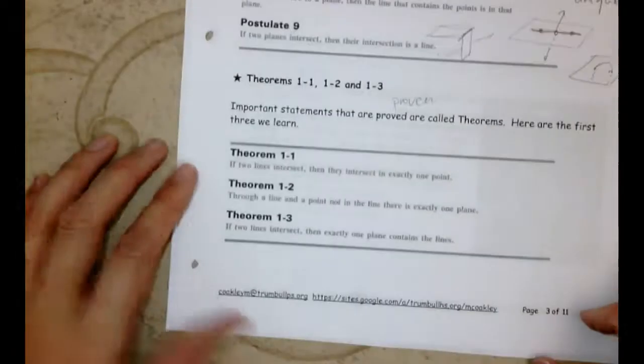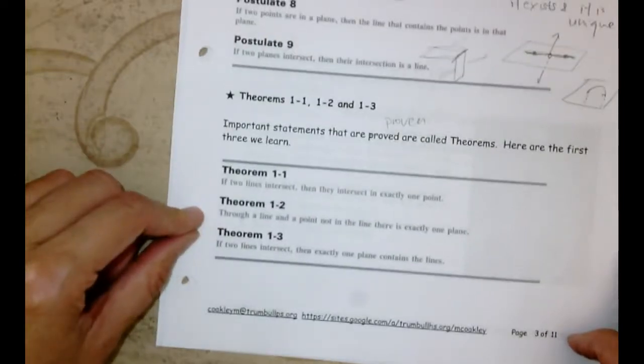Okay, so those are the 5 postulates, and then here are the 3 theorems that you can prove by using these. If you can prove it, it's better, and therefore the theorems are considered to be higher standard mathematically than postulates. The mathematicians try to eliminate all the postulates if they can by proving the postulates that they had to accept.